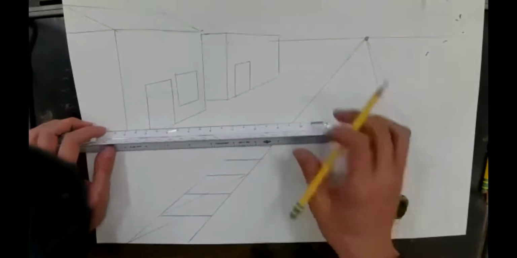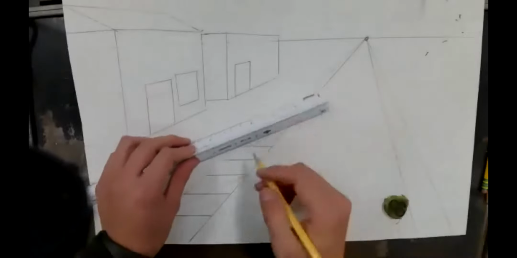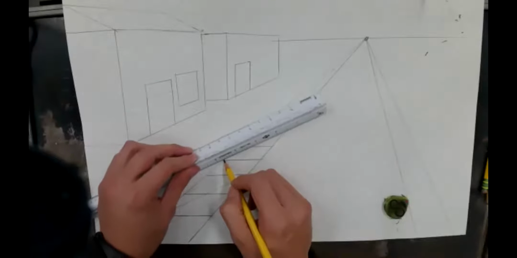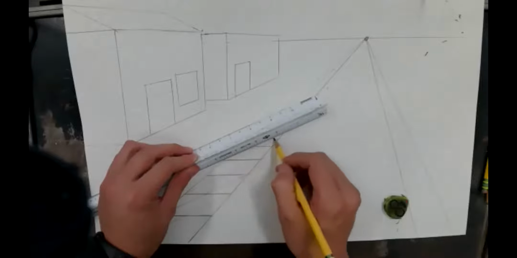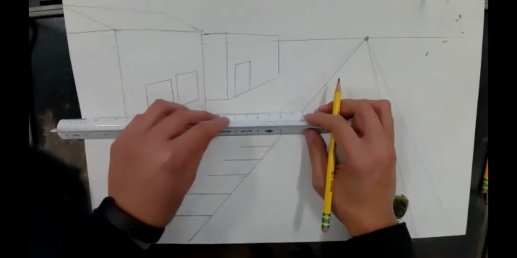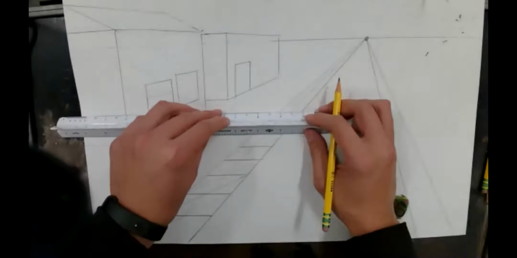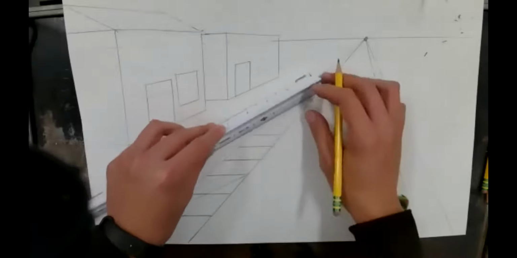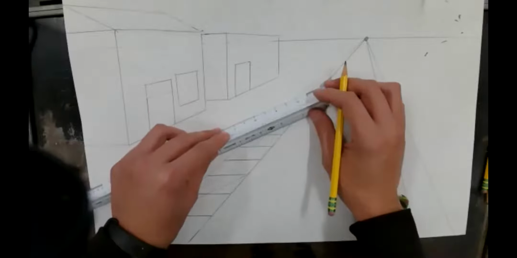Okay. So I'm continuing my sidewalk. This is just an example of an outdoor scene. You can do your own outdoor scene. But if you do it with me, then you can turn this one in. I'm doing sidewalk.